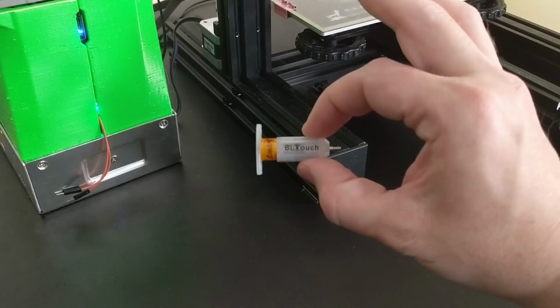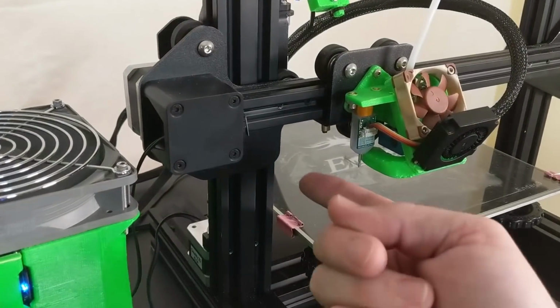BL Touch. This is not an open source product. If you buy a cloned version of this, you are flat out supporting thievery. Is your integrity really only worth $20?